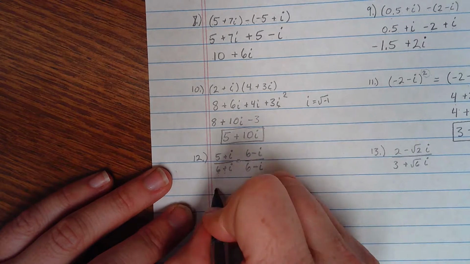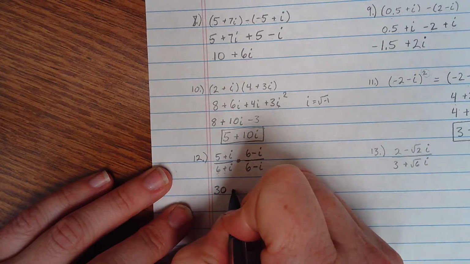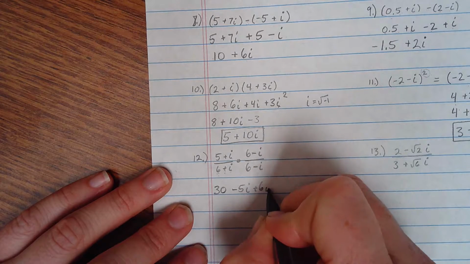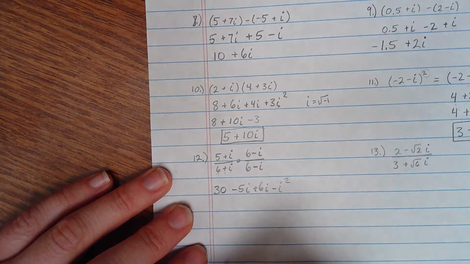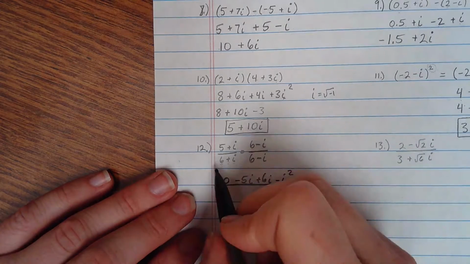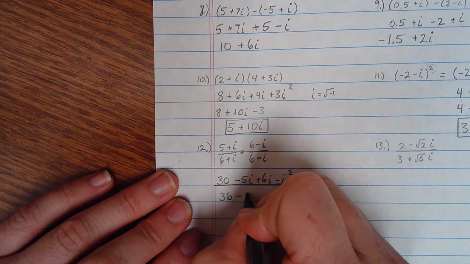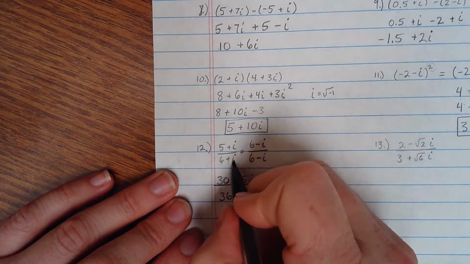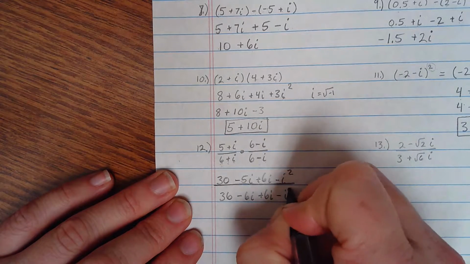So 5 times 6 is 30. 5 times negative i is negative 5i. i times 6 is plus 6i. i times negative i is negative i squared. And in the denominator, we have to FOIL again. 6 times 6 is 36. 6 times negative i is minus 6i. i times 6 is plus 6i.